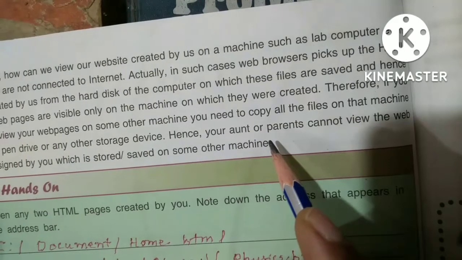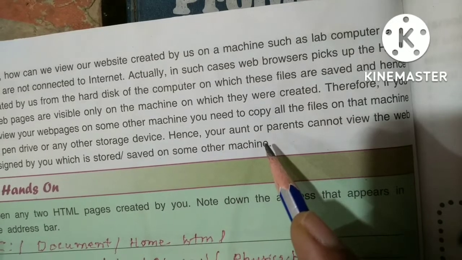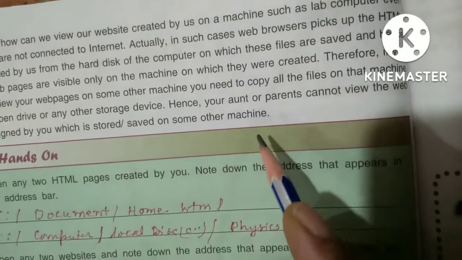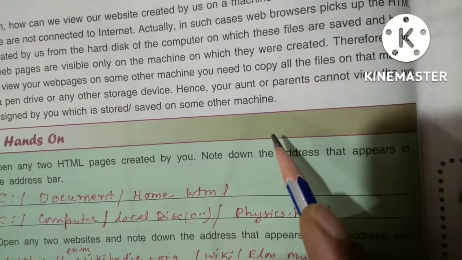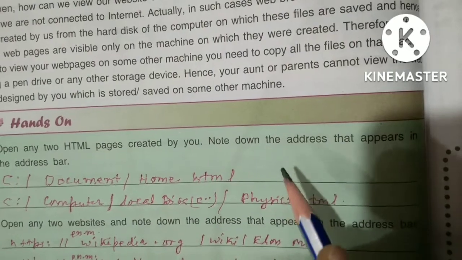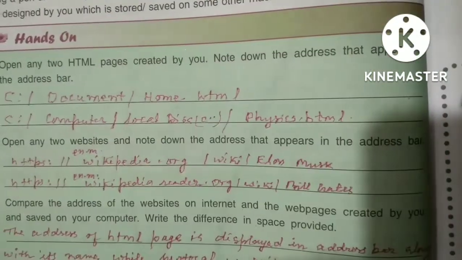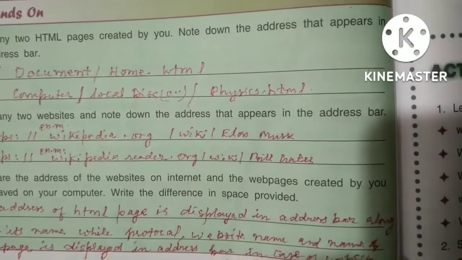Therefore, if you wish to view your web page on some other machine, you need to copy all the files on that machine using a pen drive or any other storage device. Hence, your aunt or parents cannot view the website designed by you which is saved on some other machine. You may pause the video and write the answer to this question.